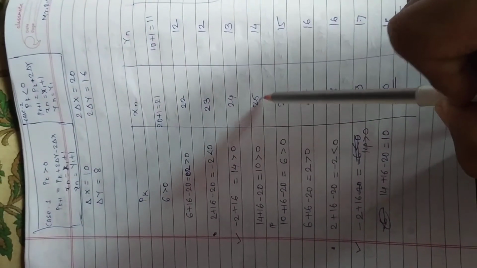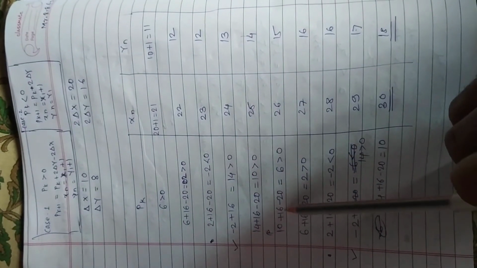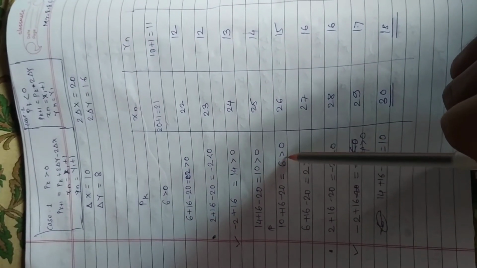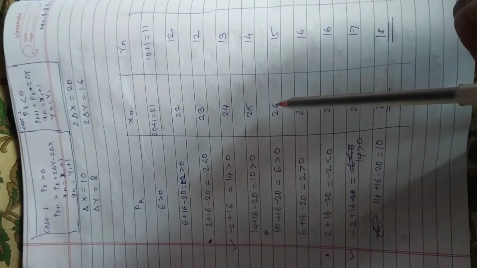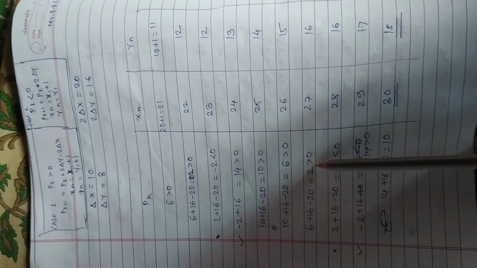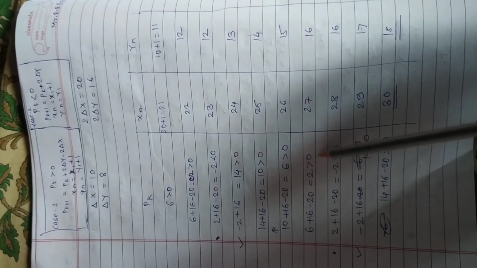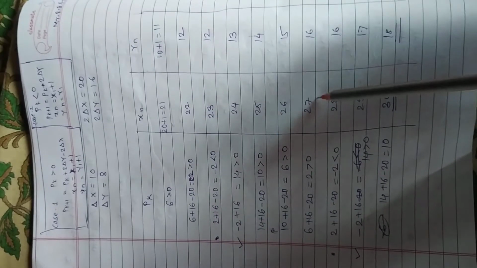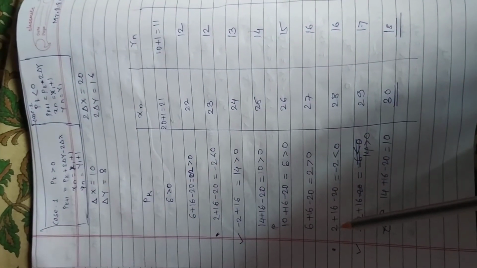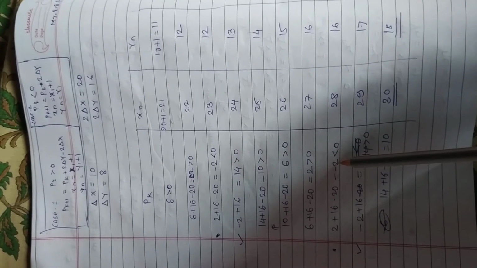Then we add 1 here: 25, 14. Same, pk plus 16 minus 20, we get 6, which is greater than 0, so 26, 15. Similarly 6 plus 16 minus 20 is equal to 2. Once again we get 2, which is greater than 0, so we add 1 and 1. Then 2 plus 16 minus 20, now our answer is minus 2, which is less than 0.